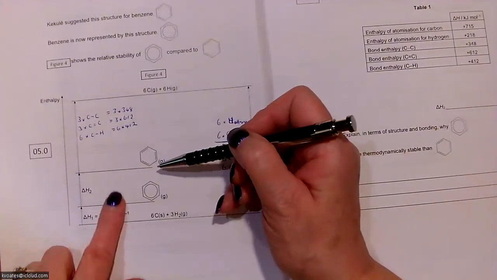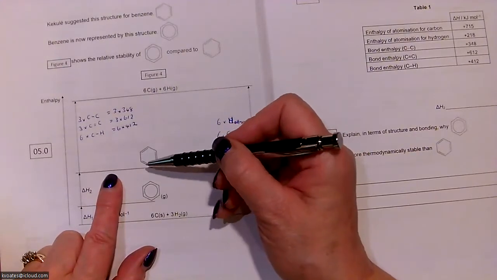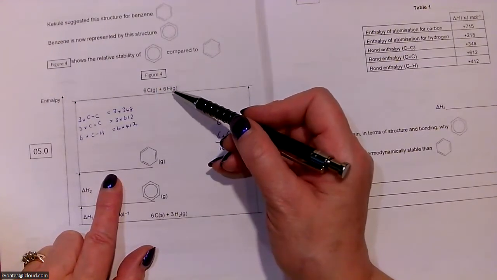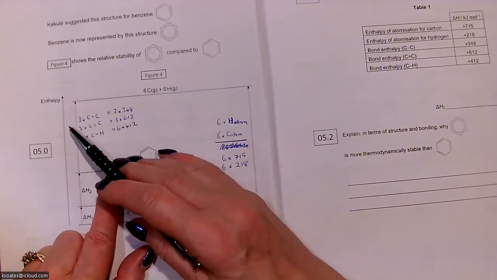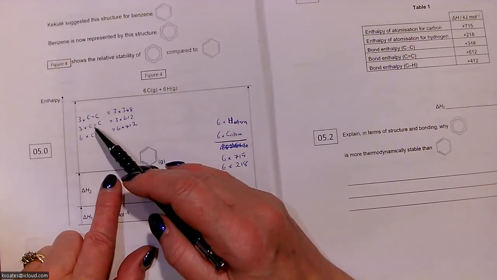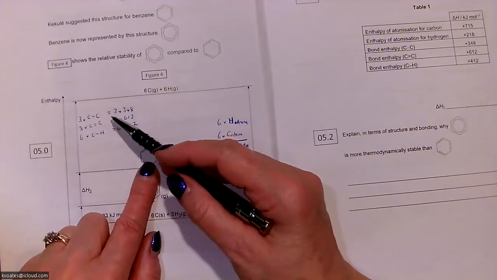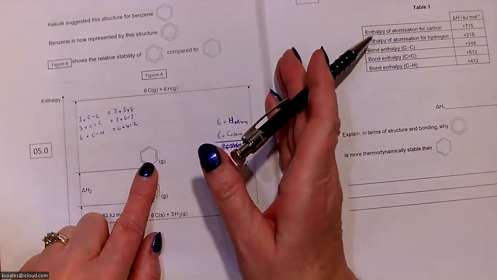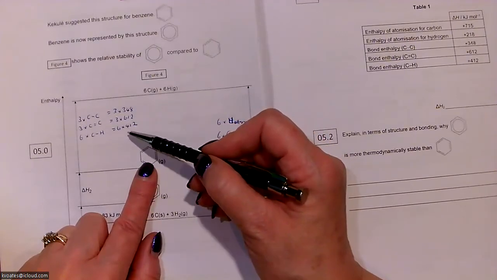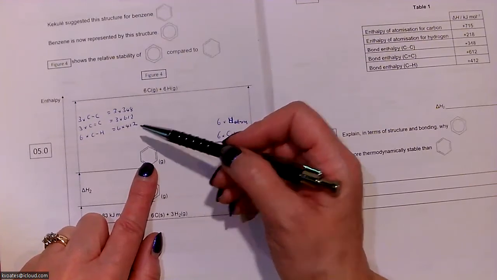Okay, so what I'm doing, I'm looking at atomizing or breaking all of these bonds apart to make 6 carbon atoms and 6 hydrogen atoms. So to do that, I have 3 C-C bonds that I need to break, 3 C=C bonds that I have to break, and 6 C-H bonds that I have to break. And these figures are taken from this table over here. So 3 times 348, 3 times 612, and 6 times 412. I'll put those values in a minute.